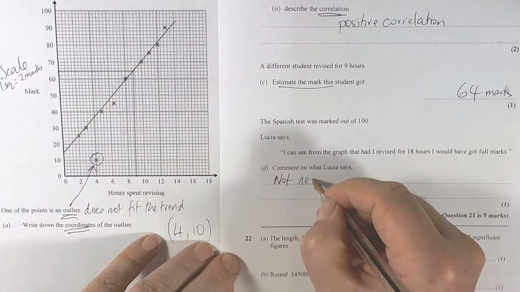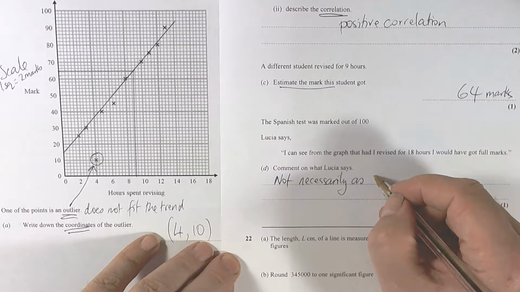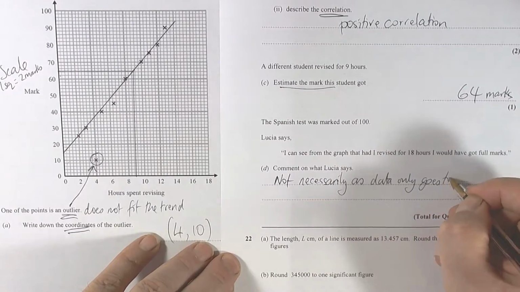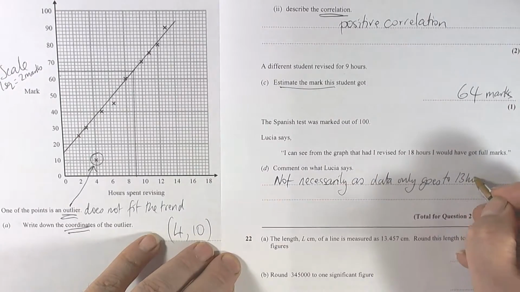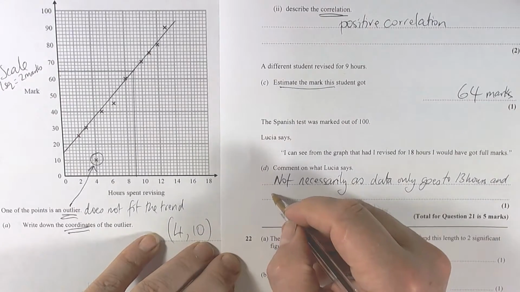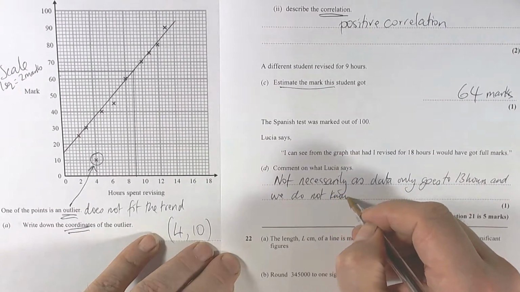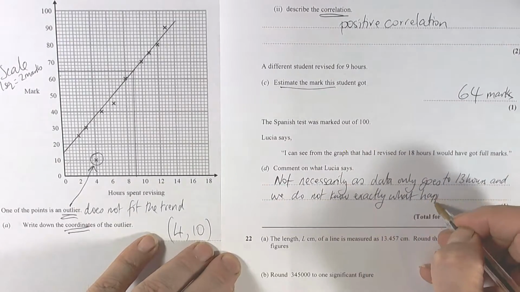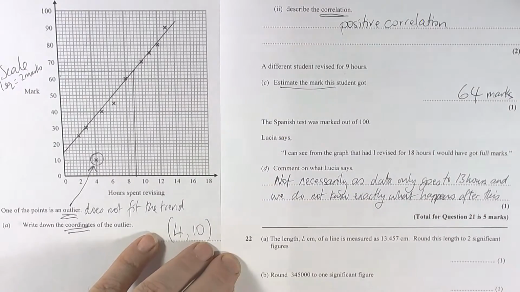Not necessarily, as the data only goes to 13 hours and we do not know exactly what happens after this. Okay, so basically that question is about extrapolation.